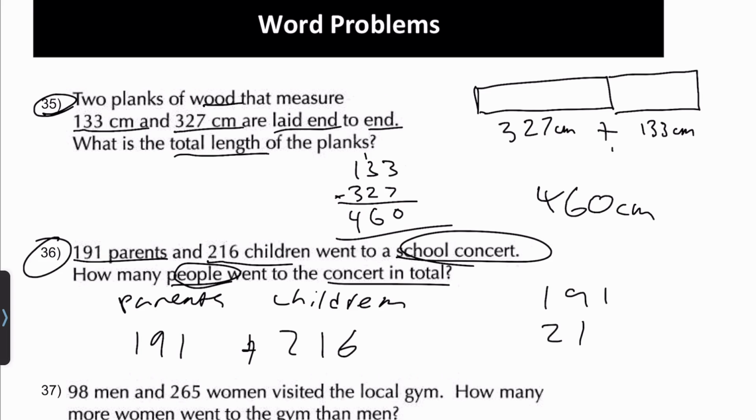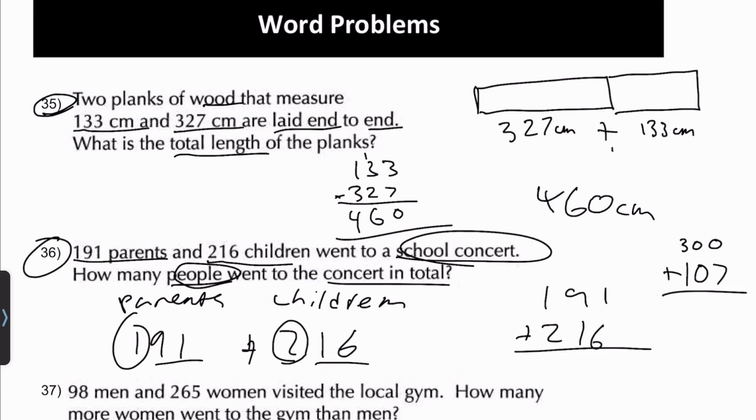You can always do it like this, or what you could do is take the last 2 digits and add them together in your head. 16 plus 91 is going to be 107, and then you can add these ones as well. What's 200 plus 100? That's 300. And that's a lot easier to just figure out in your head. 407. That's the answer. If that's too complicated, just do it like this.